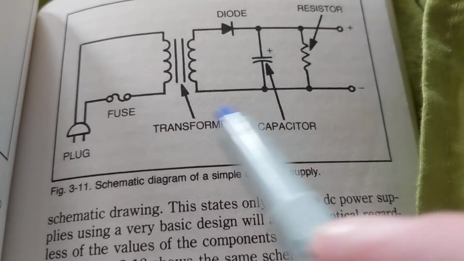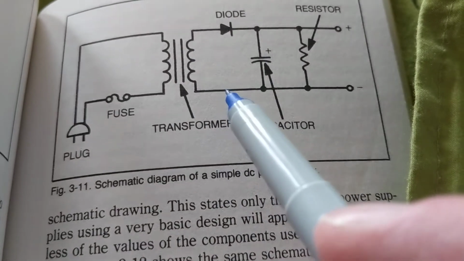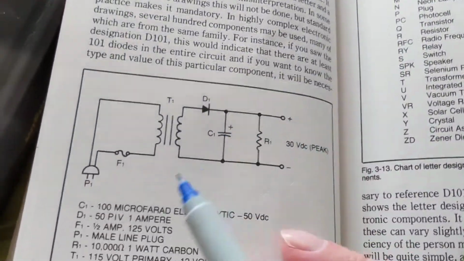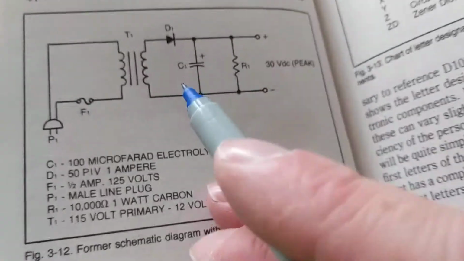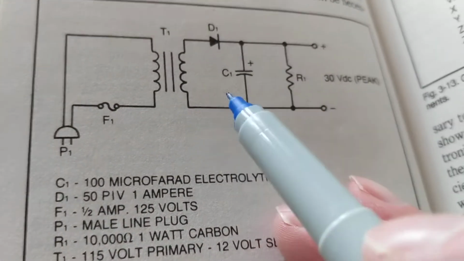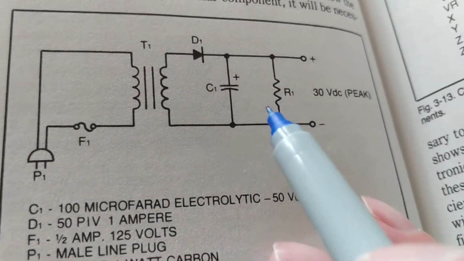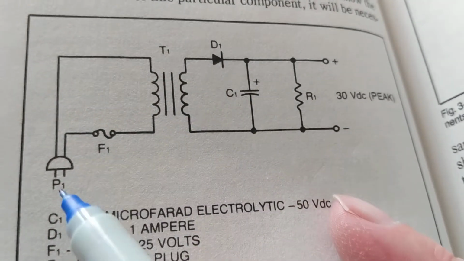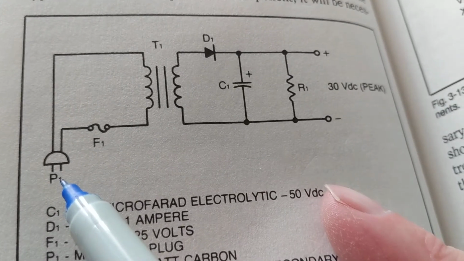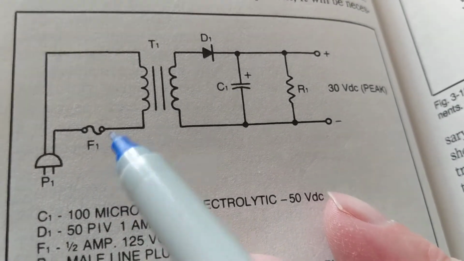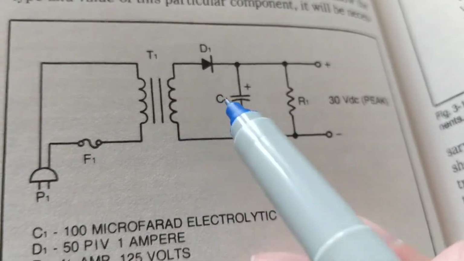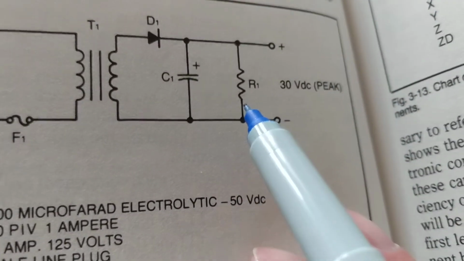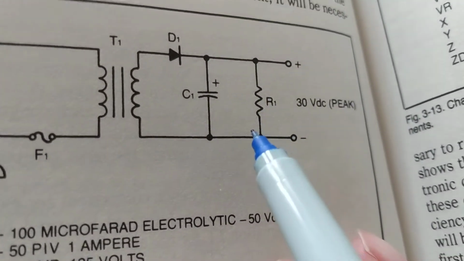But as long as we're just trying to get familiar with the symbols. Next. Again, now you understand why I brought up that point. You see over here? We're slowly building up to getting a little more proficient in reading symbols. You see what it says over here? P1, the power cord. F1, the fuse. T1, transformer. D1 is the diode. C1 is a capacitor. And R1 is the resistor.